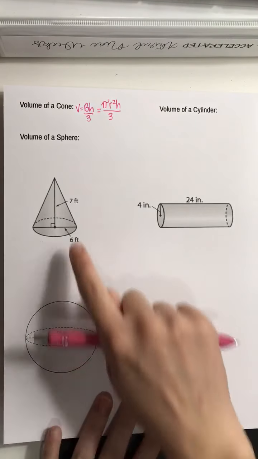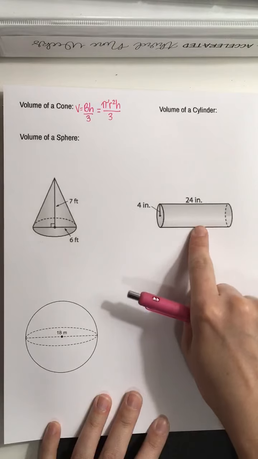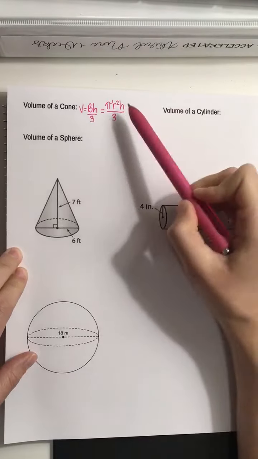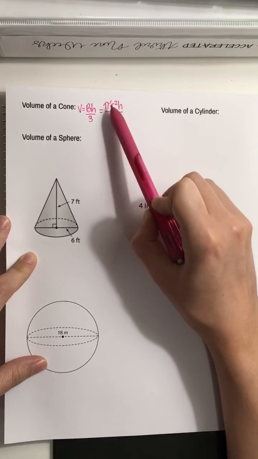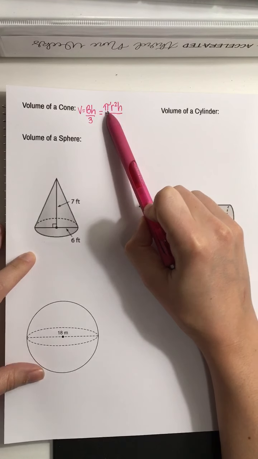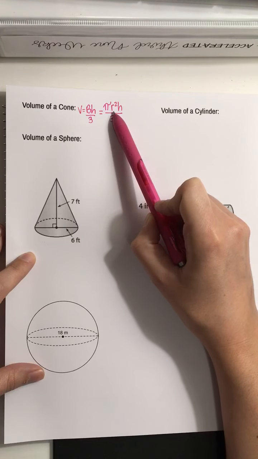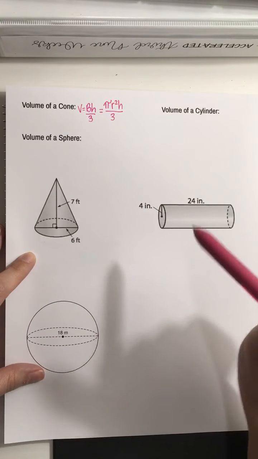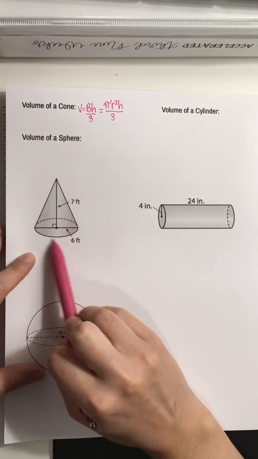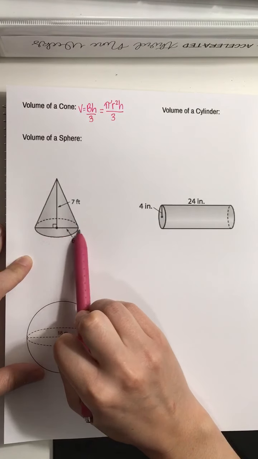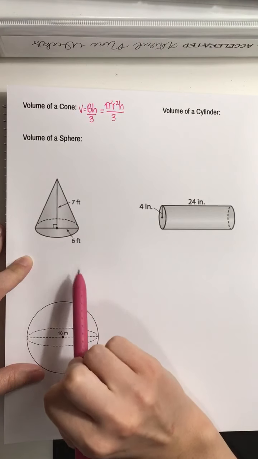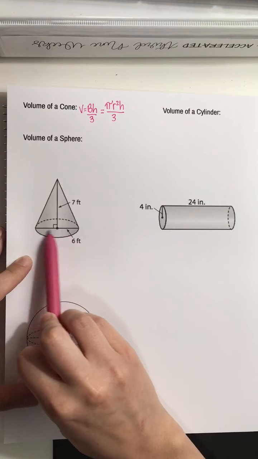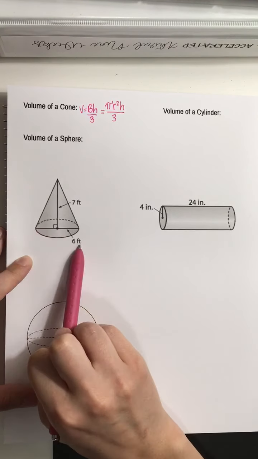All right, let's go ahead and solve this example, and then we will go on to cylinders and then go on to spheres. So let's go ahead and look at this first example. So this is the formula we're going to be using. So we know pi is just a number, 3.14. The r, remember, stands for radius. Radius is halfway across a circle. So looking at the base, the circle as the base, do you see this 6 feet? That is not the radius. That line, the 6 feet, is showing us that that line goes all the way across the circle from one side to the other. So this is the diameter of the circle.